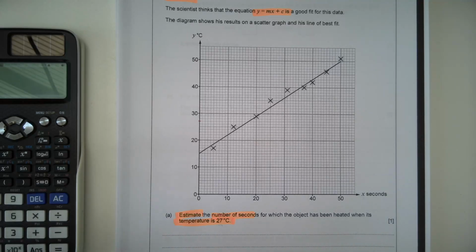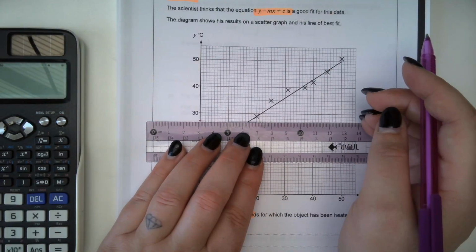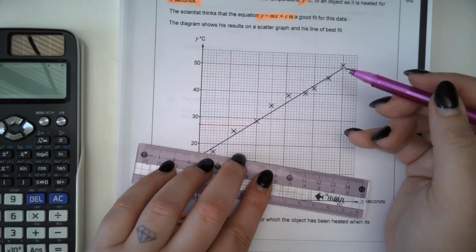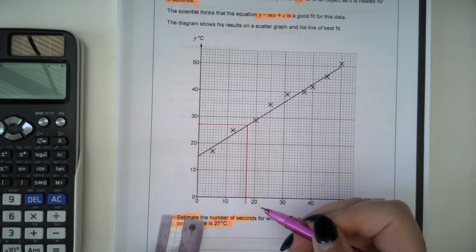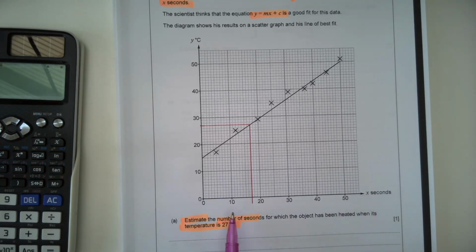Now I'm using a pen to make it clear on the grid for you guys, but please use a pencil in case you need to redraw anything at any point. So we're going to draw a line across to the line of best fit. And then where it meets the line of best fit, we're going to draw a line straight down to the x-axis, and read off the seconds from the x-axis. We're going to check the scale because sometimes this scale could be different to this one.